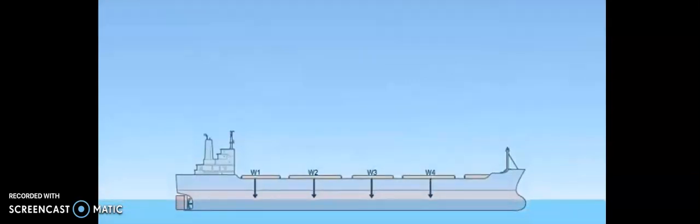When the ship is loaded with weight in different locations, the concentration of weight is at one point called G, and the force of gravity acts vertically downward through this point and is called the center of gravity of the ship. This force is equal to the weight of the ship. When the ship sits in water, another force acts on the ship, contrary to the center of gravity.